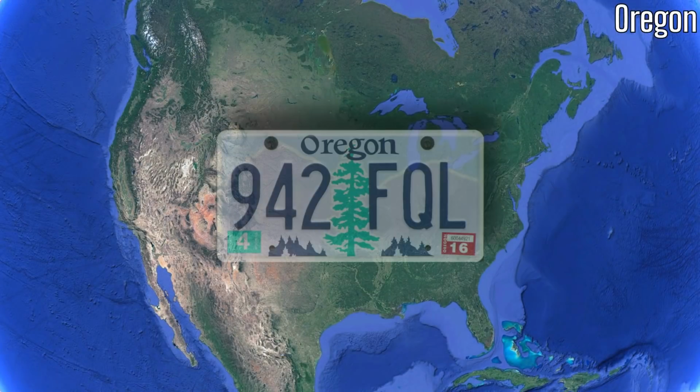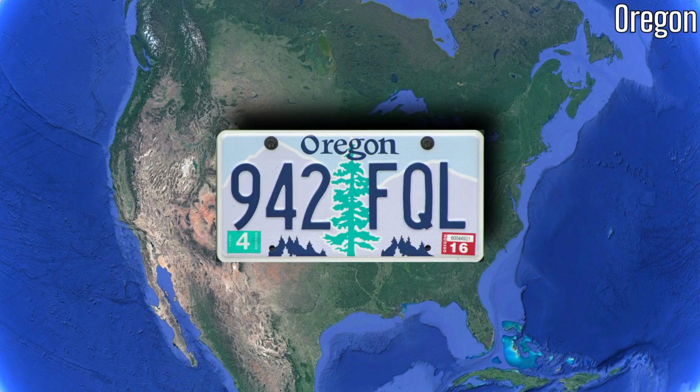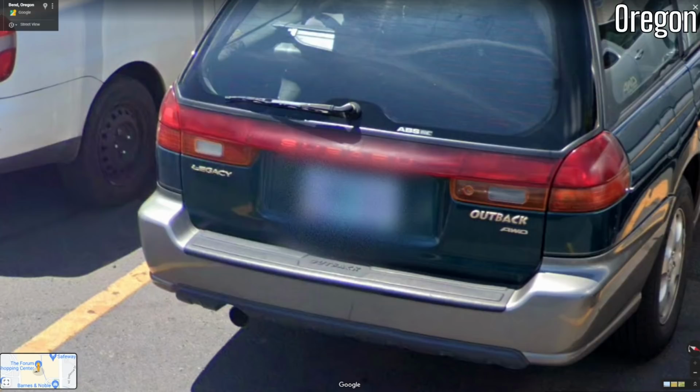Oregon is thankfully very straightforward. Its license plate is pale purple and blue with a bright green fir tree in the center. Blurred out, it's very distinct.